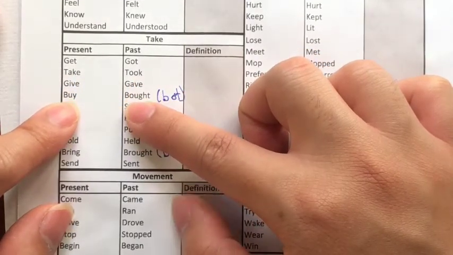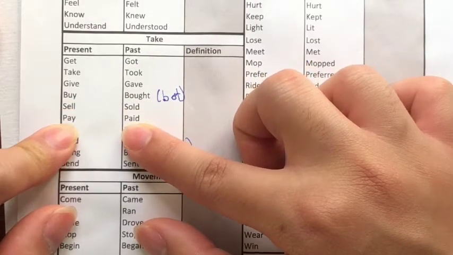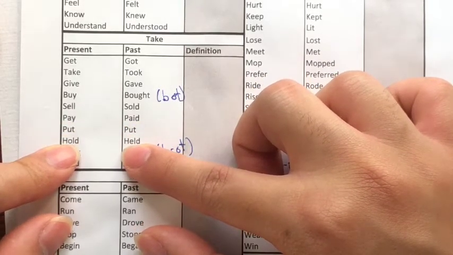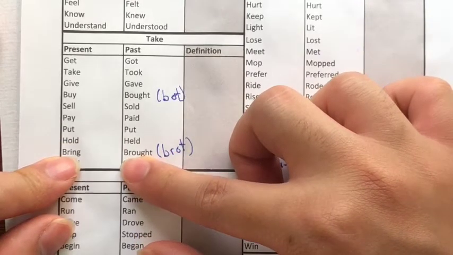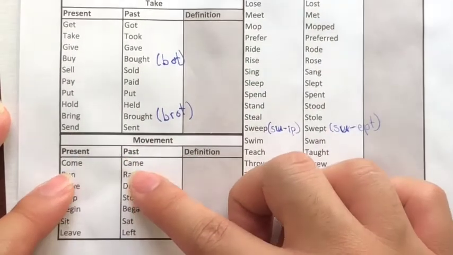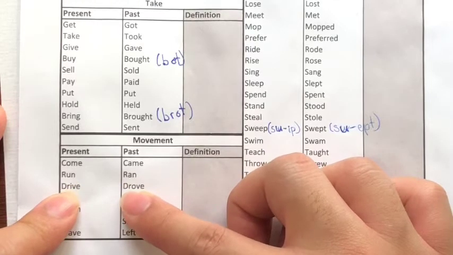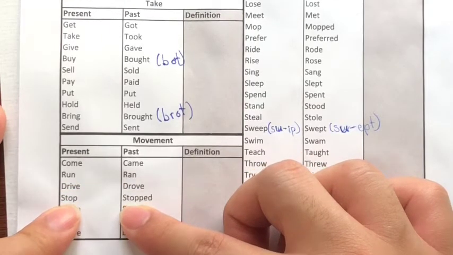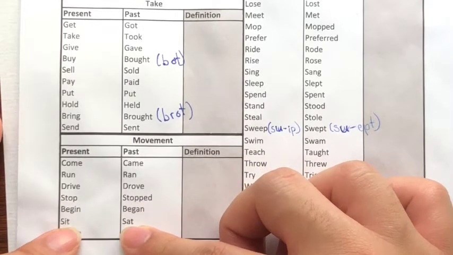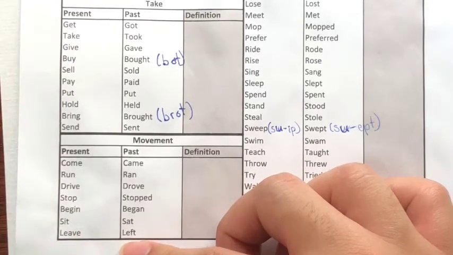Buy, bought, sell, sold, pay, paid, put, put, hold, held, bring, brought, send, sent, come, came, run, ran, drive, drove, stop, stopped, begin, began, sit, sat, leave, left.